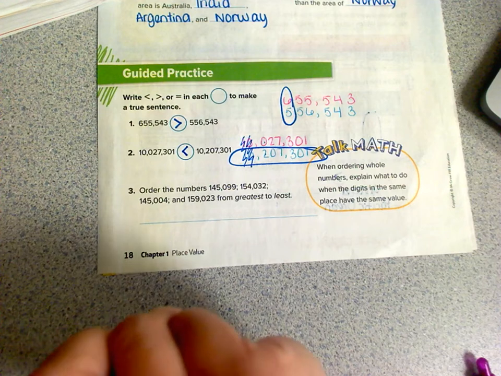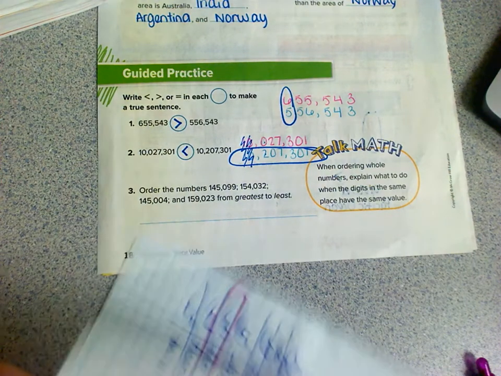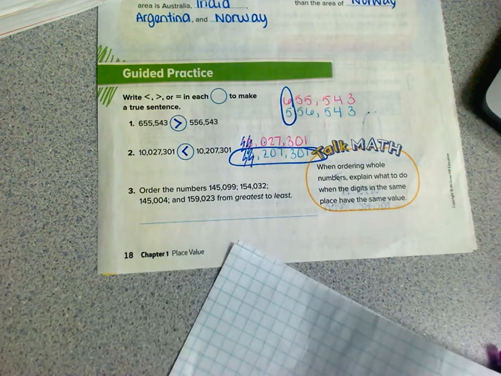Okie dokie. The next one, they are not giving us a lot of space here, so I gave you a dry erase board, and you also have a notepad or paper that I gave you. So I'm just going to do this on my graph paper because I like using graph paper for math.